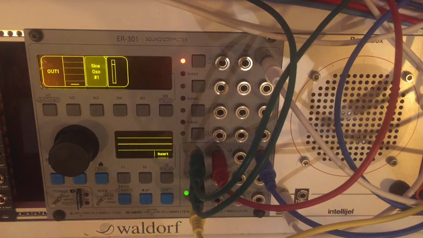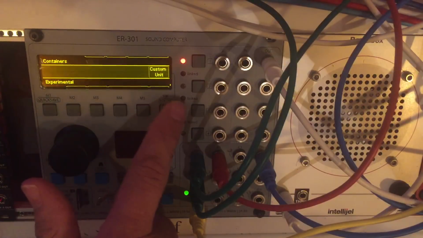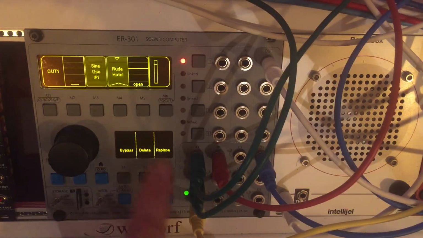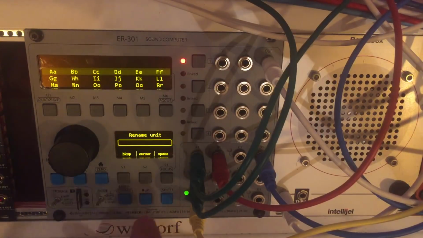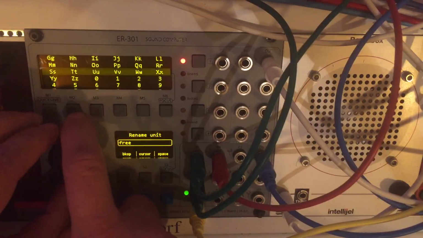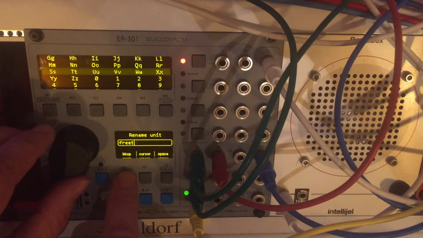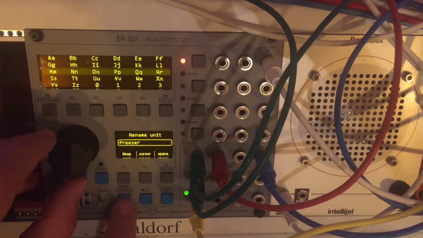So I want to contain a bunch of processes within one unit. So let's do that. We need a custom unit. So I'm going to go to containers, custom unit. I'm going to rename this. I'll just call it freezer.